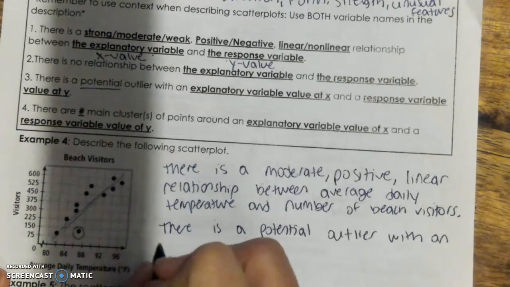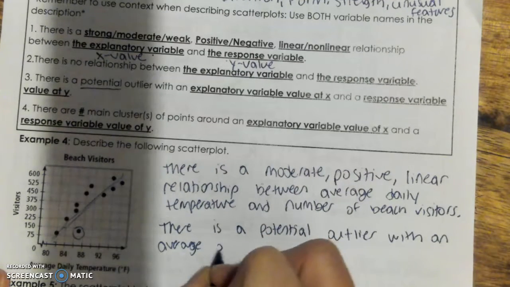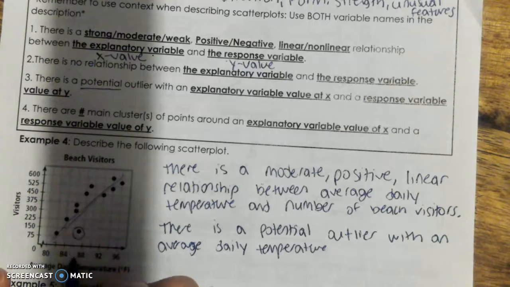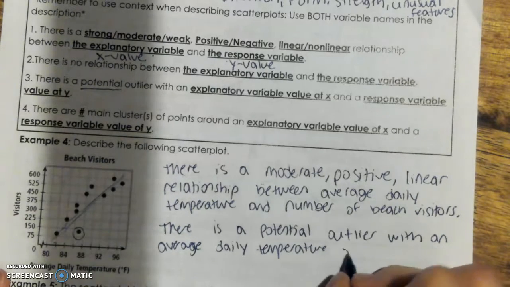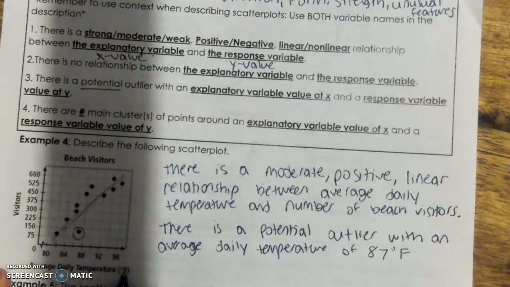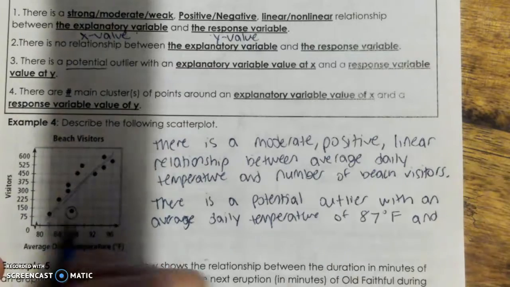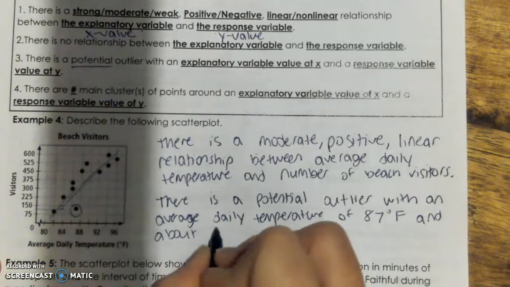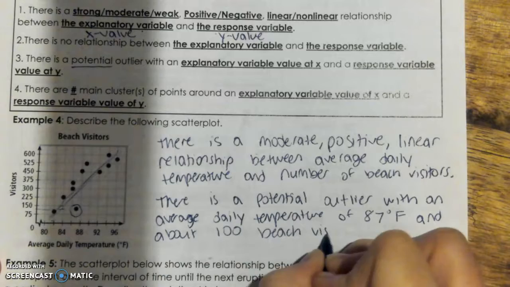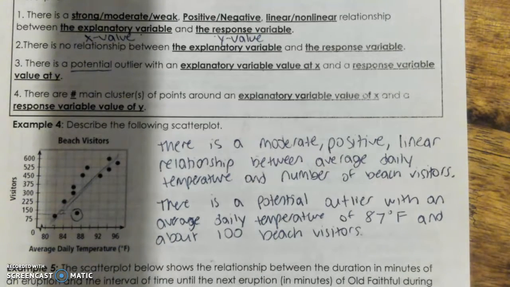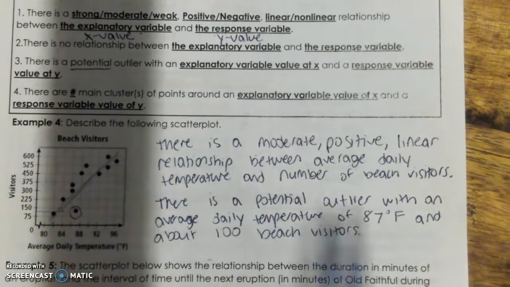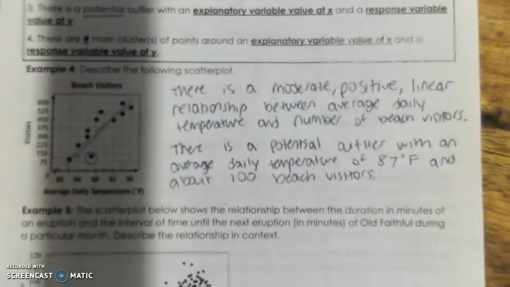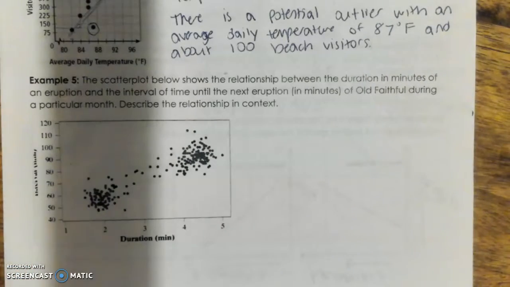with an average daily temperature, and that would be about, let's see, average daily temperature of 87 degrees Fahrenheit, because that's my unit, right? And we go over here, about 100 beach visitors. Now, if you were to say that that was not an outlier, if you deemed that part of the pattern, you would say there are no potential outliers or unusual features of the scatter plot. All right. So go ahead, pause the video, try number 5, and then come back when you're ready.